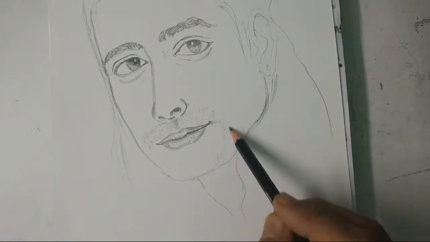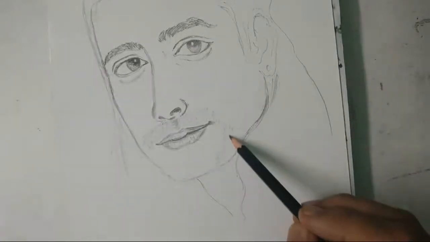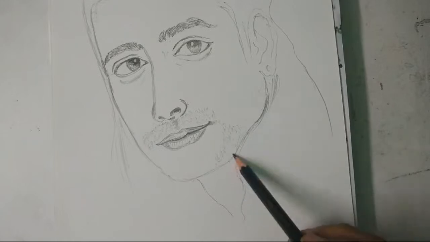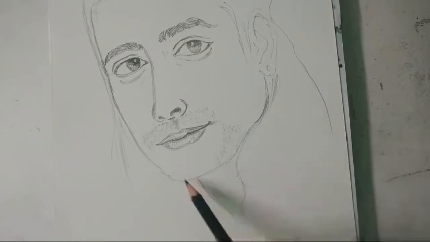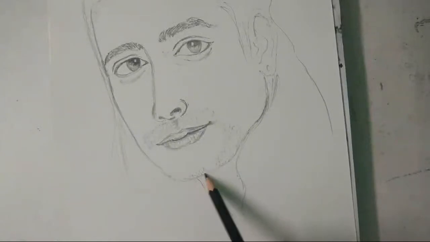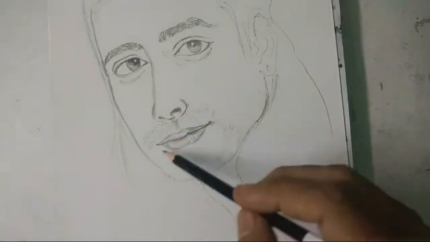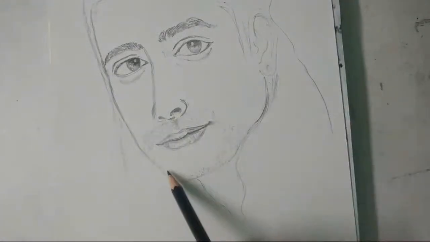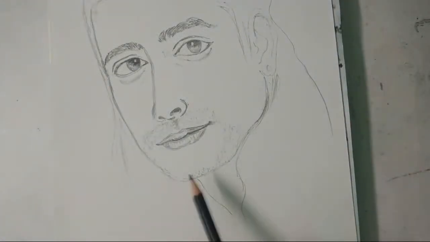This part of the face has small hair stubble. I would say the hair is very small, it has been trimmed. There is no big beard, the hair will not be big, so I can give a small hair lining, and then I can give some shade.